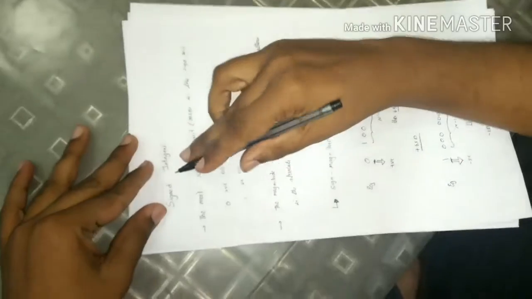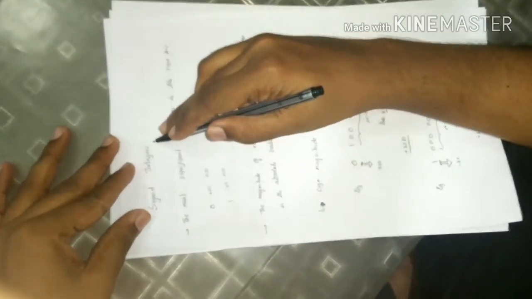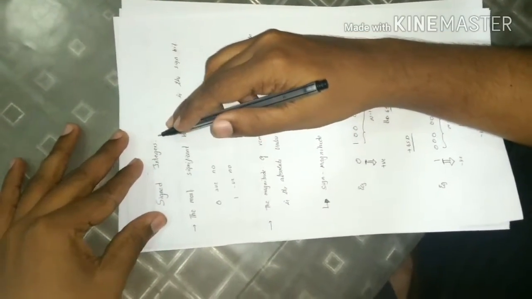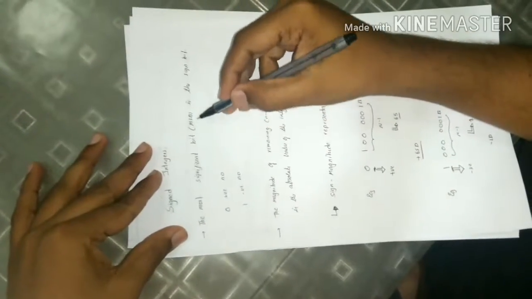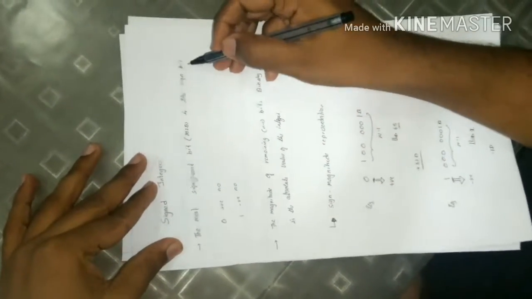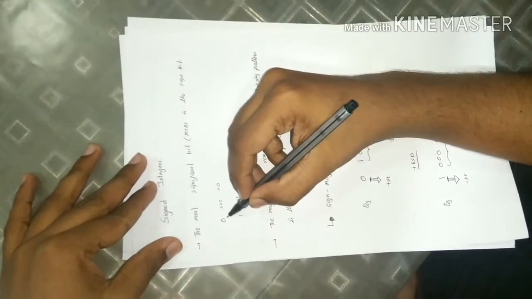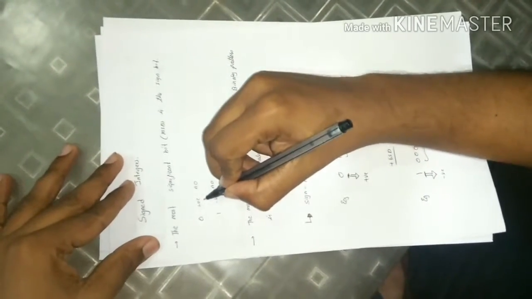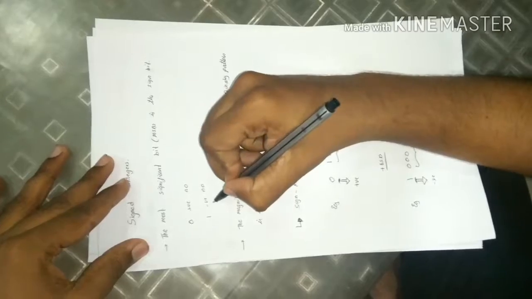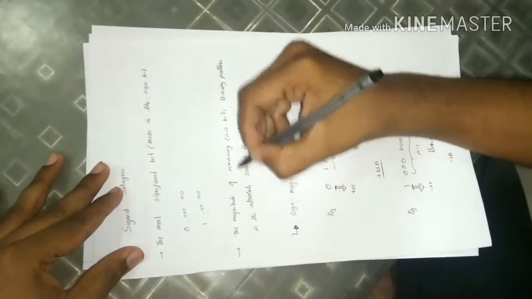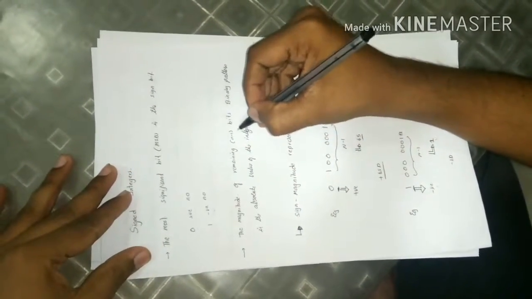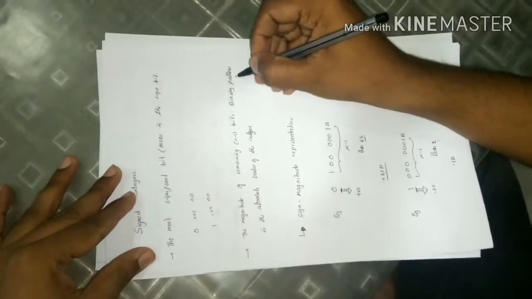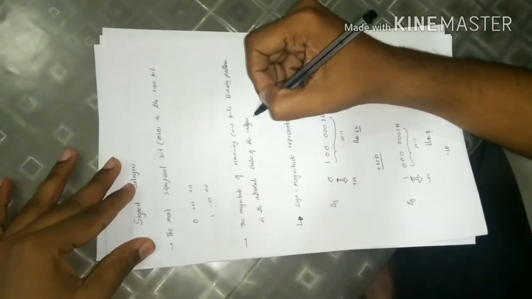Representation of signed integers. In signed integer representation, the most significant bit, or MSB, is the sign bit. If the most significant bit is 0, it represents a positive number. If it is 1, it represents a negative number. The magnitude of the remaining n minus 1 bits is the absolute value of the integer.